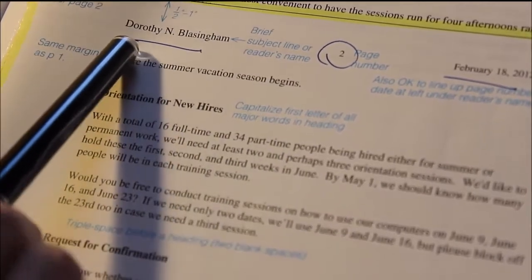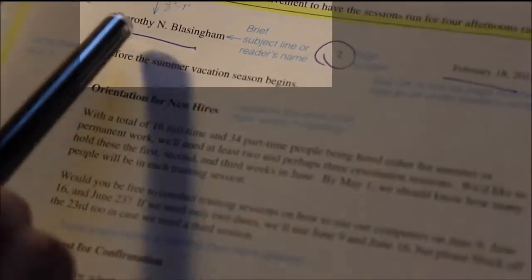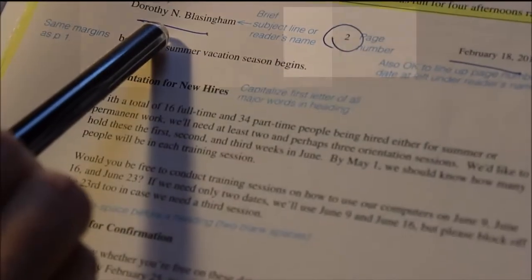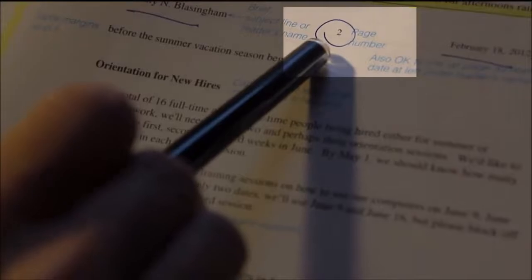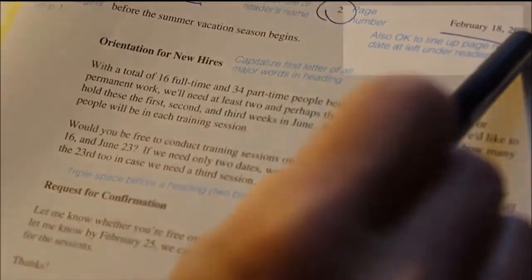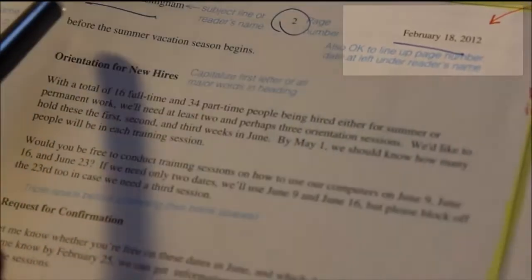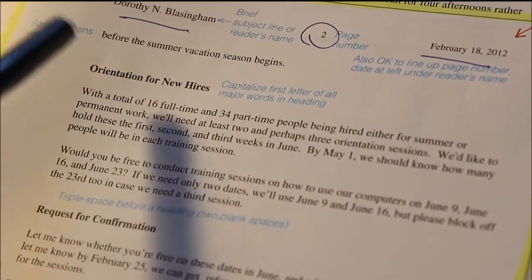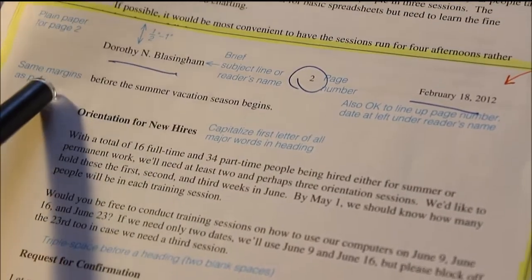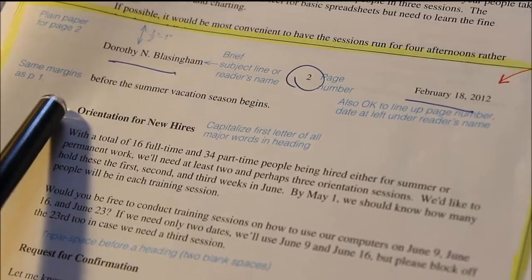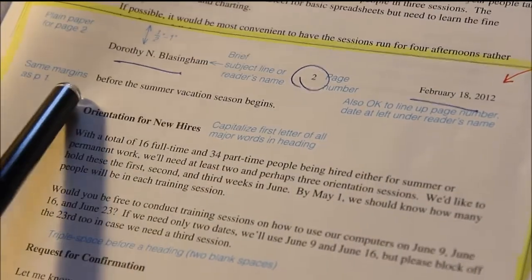So in the upper left-hand corner, you can either put a brief subject line or your reader's name. Then the page number should be centered, and then you should also include the date of the memo. So again, this information will not be in a Microsoft Word template, so you need to actually go in and add this. This is part of the grading criteria for this assignment and for future assignments in the class, so if you have any questions about this, make sure you let me know.